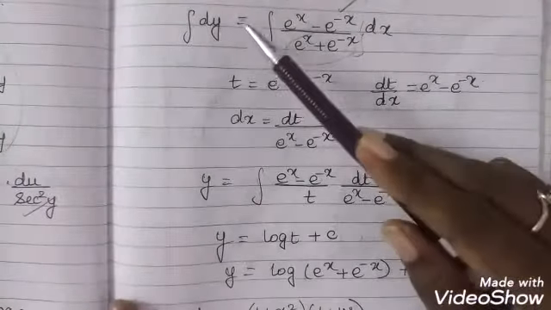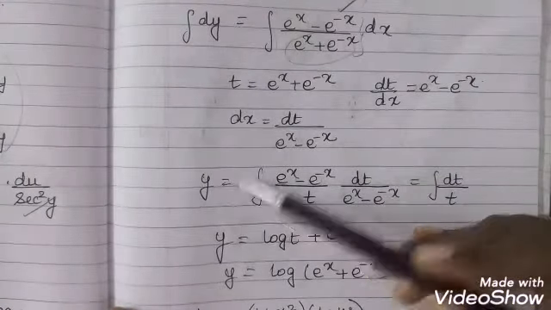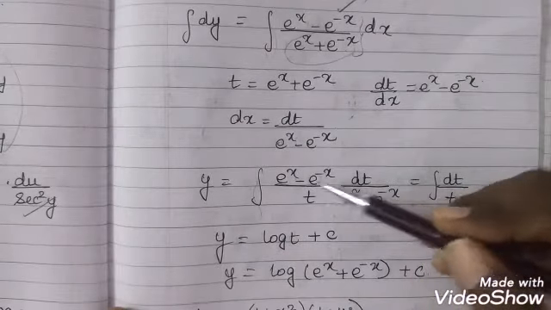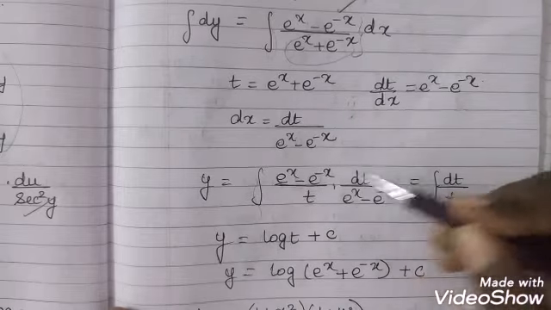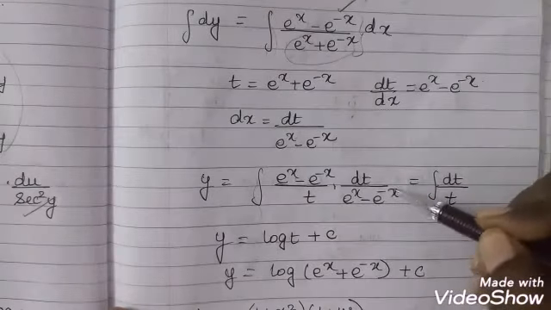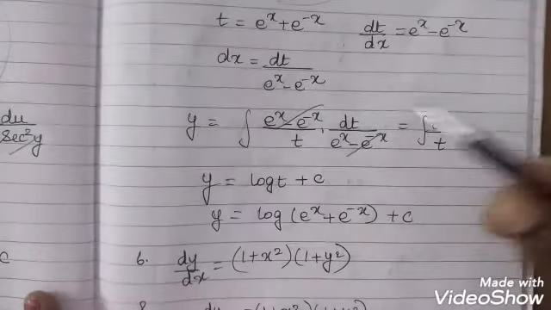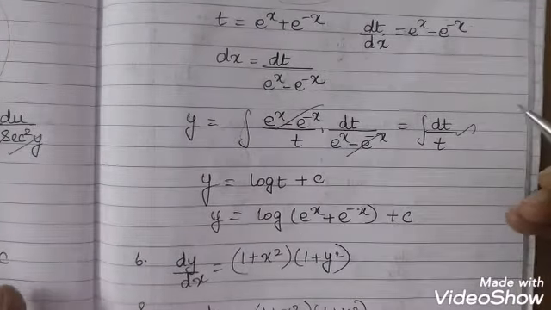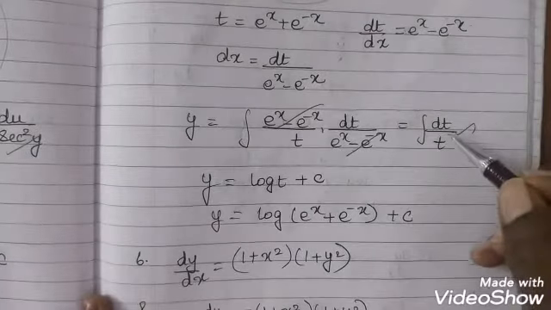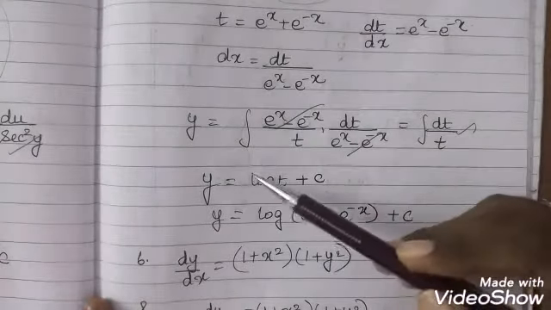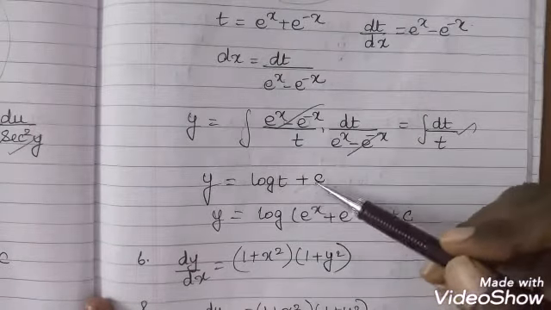So you will have integral of dy, which is nothing but y, equal to integral of e power x minus e power minus x divided by t into dt divided by e power x minus e power minus x. So here this gets cancelled, it is equal to integral of dt divided by t. So what is integral of dt divided by t? That's nothing but log t. So you can write y equal to log of t plus a constant.